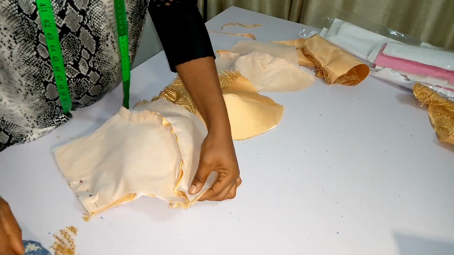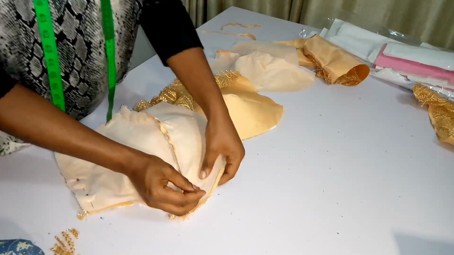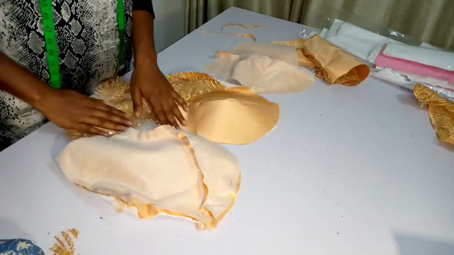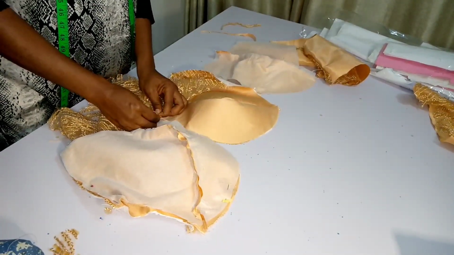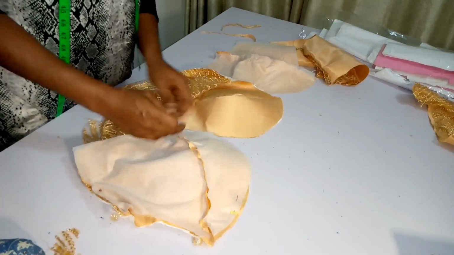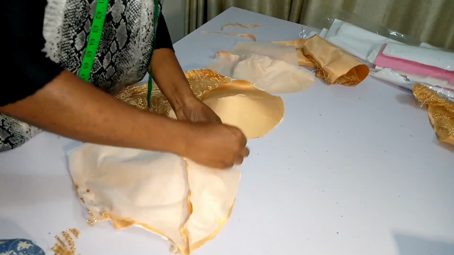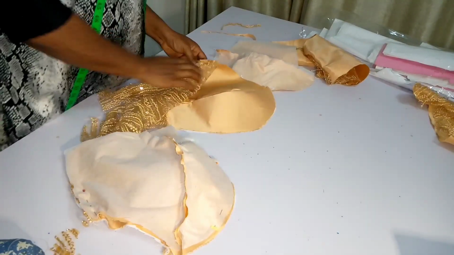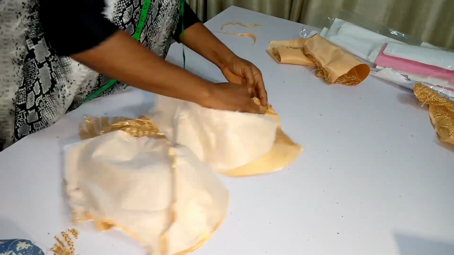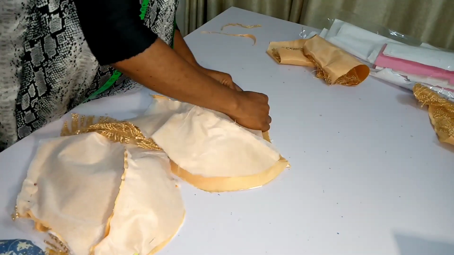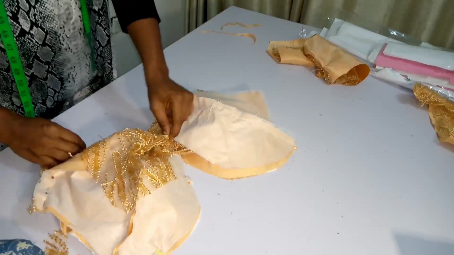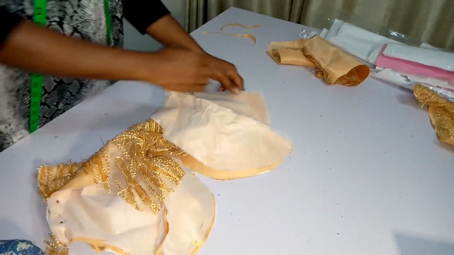So I'm just going to be pinning it all the way around. I'm using it to turn all of the illusion neckline around the princess seam. Just watch closely. I'm moving the lace away from the mid part, but the lace is still secured to the side seam. I'm not moving it away from the side seam. So I'm just pinning. After pinning, I'm going to take it to the sewing machine and sew all of this up, and I'll show you guys what that looks like in a bit.